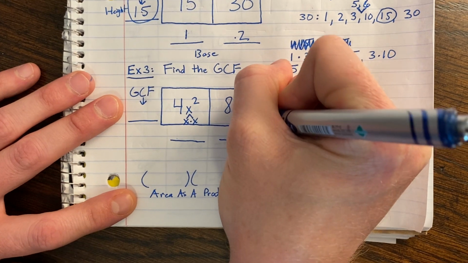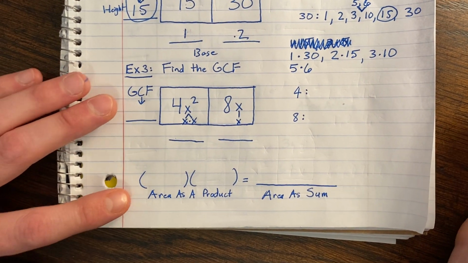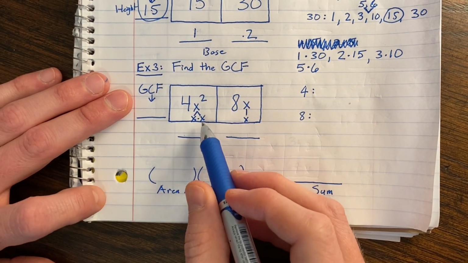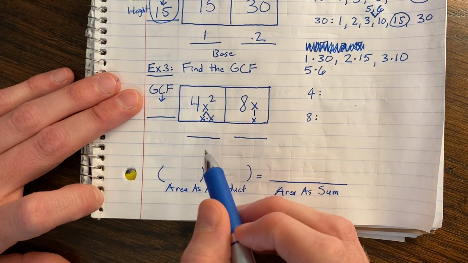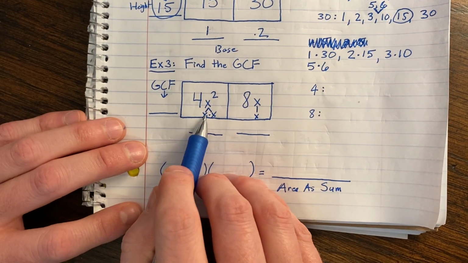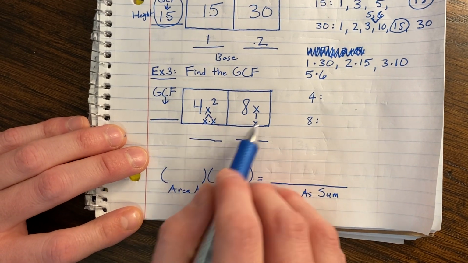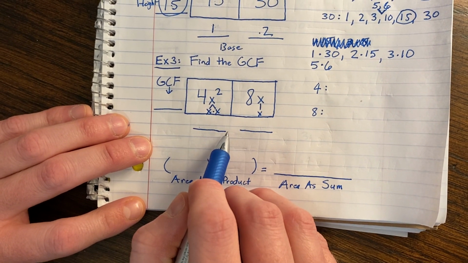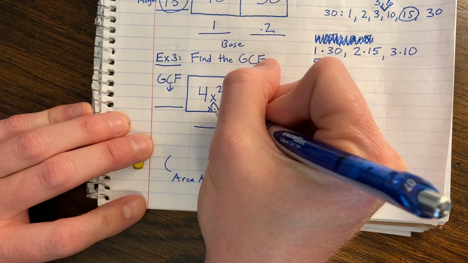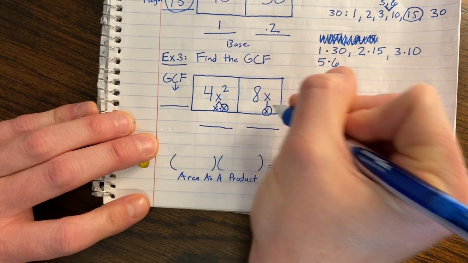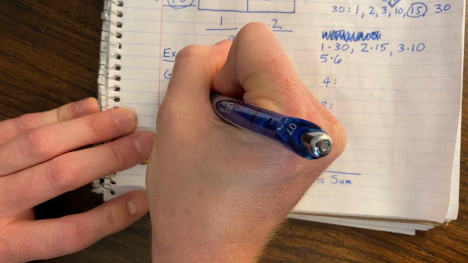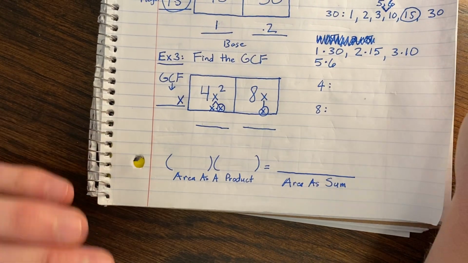For this, there's 1 x. So in each box, how many could we take out of each box to have the same amount? Can we take out 2 x's on each box? Can we do that? No. Can we take out 1 on each box? Yes.